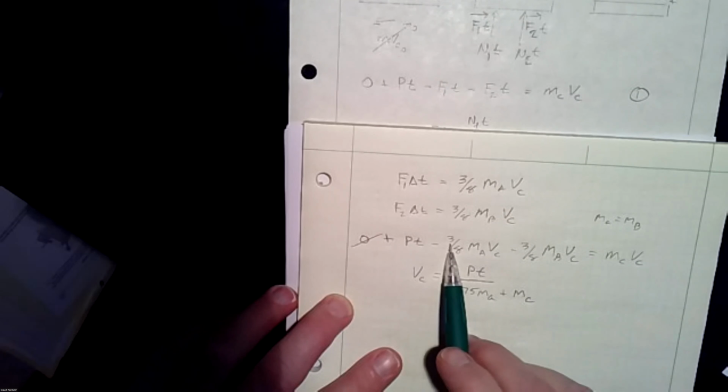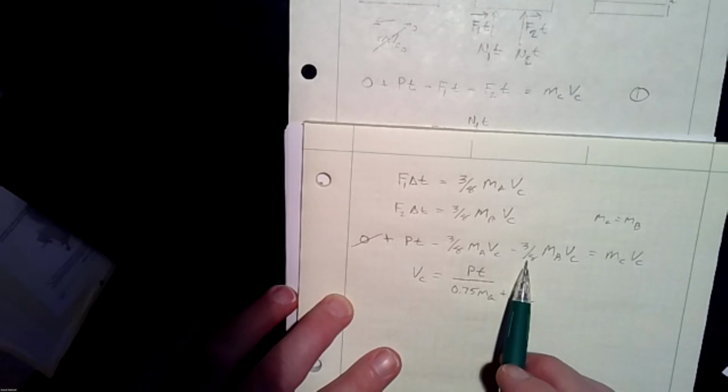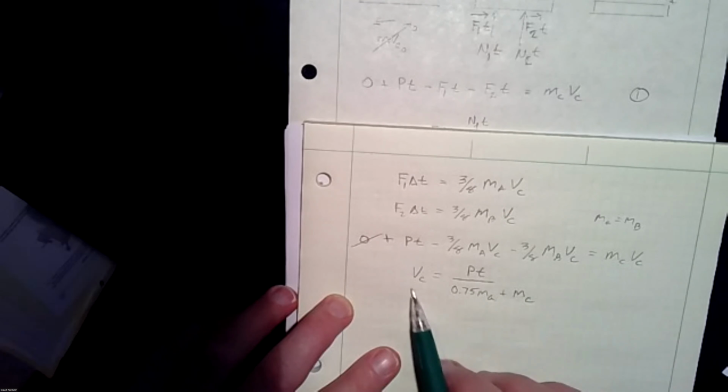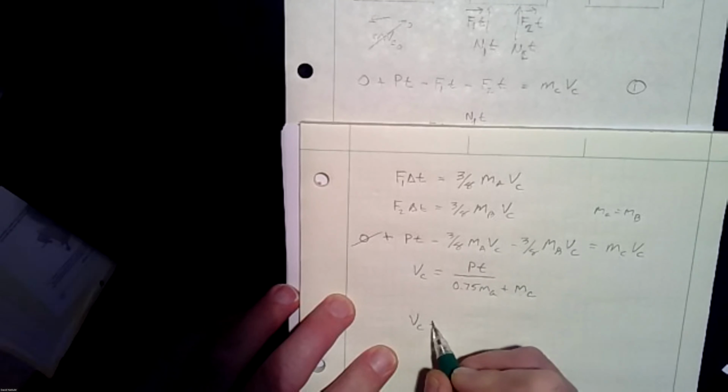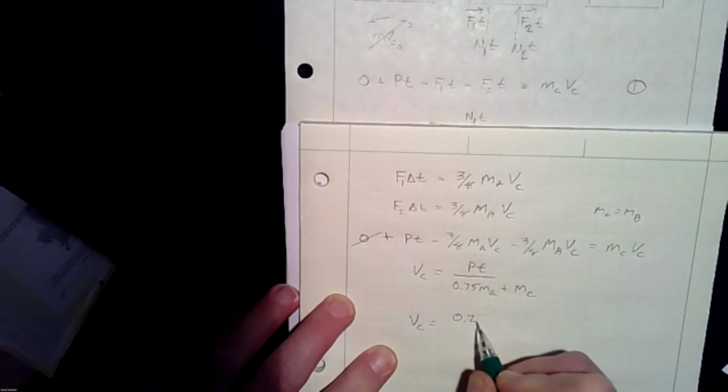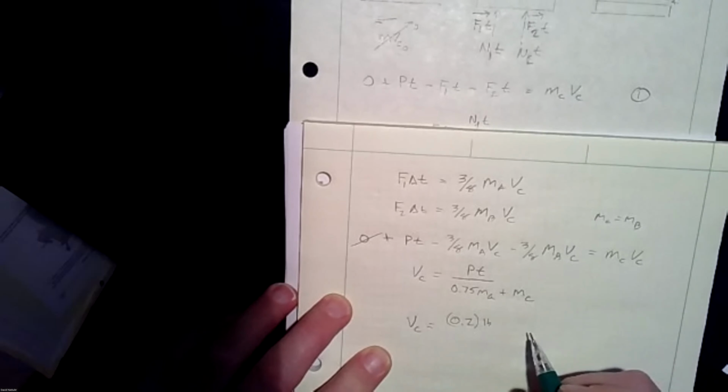So 2 times 3/8 is 6/8, which is 3/4, and then we added M C to it, because that's separate, and then we factored out VC. So if we plug in our numbers, we get VC equals 0.2, that's our 0.2 pound, times the time, which is 0.5 seconds.